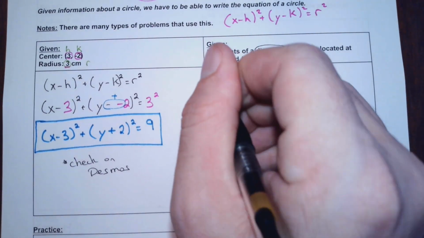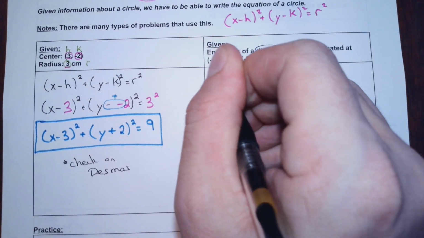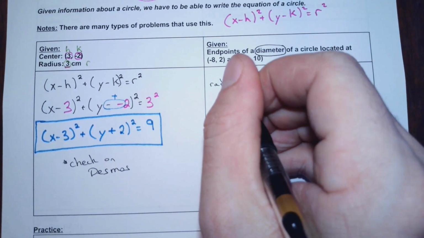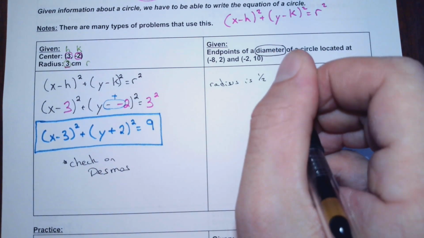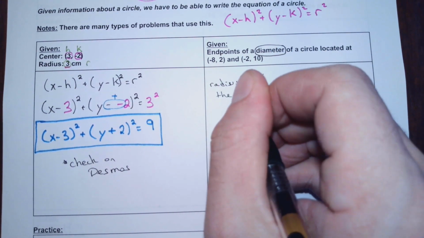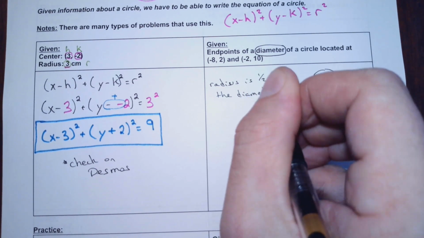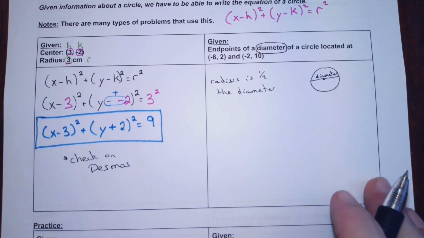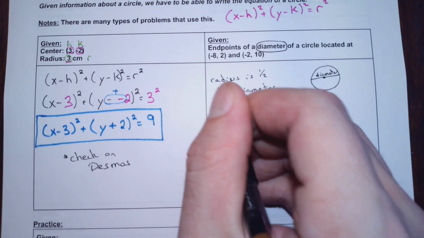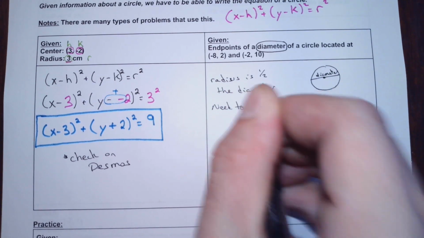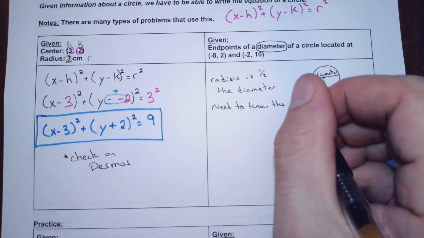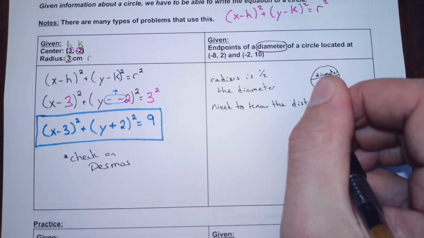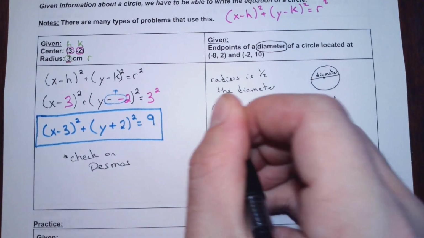Now it's important to remember that the radius is 1/2 the diameter. So what we need to know is the distance of the diameter.